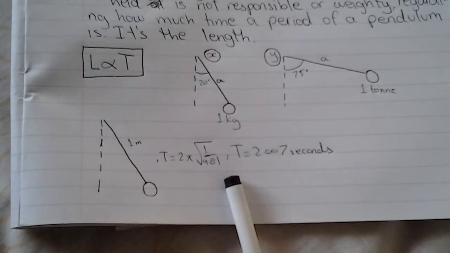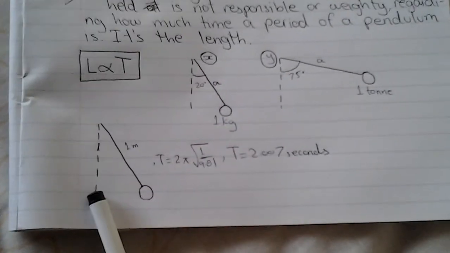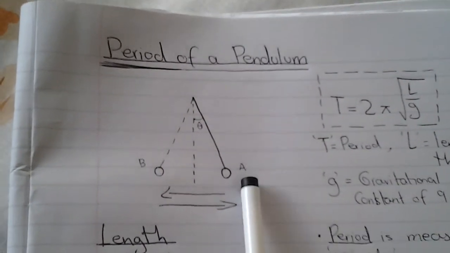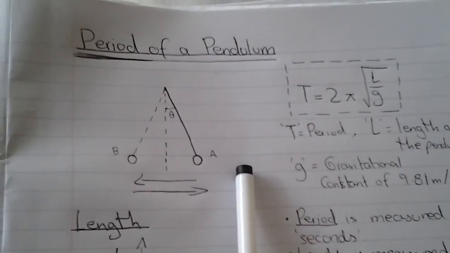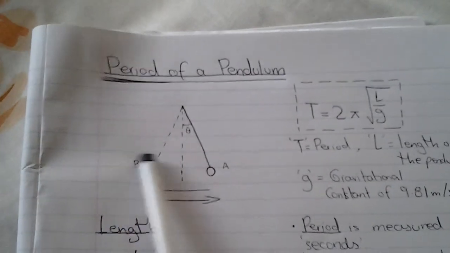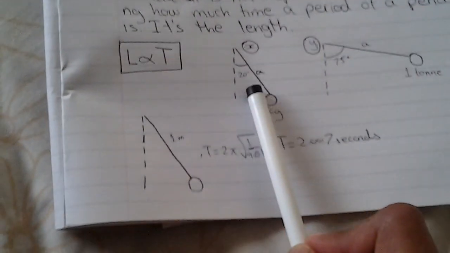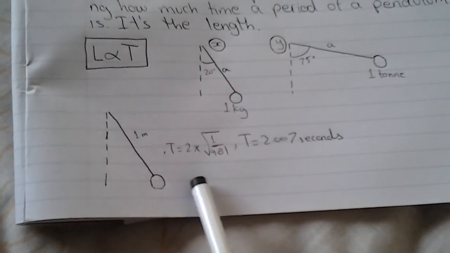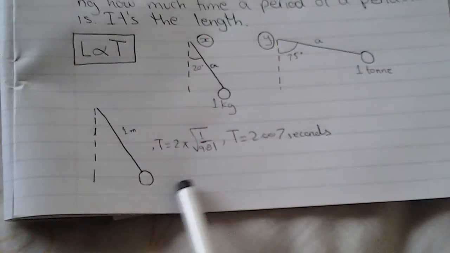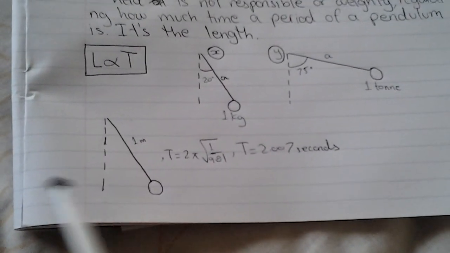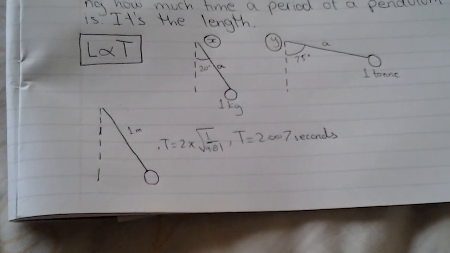What does that mean? It means that the pendulum will take 2.007 seconds to travel from point A, when released from point A, any point whatsoever, and then travel to point B and then come back. It will take 2.007 seconds in these two natural oscillations.